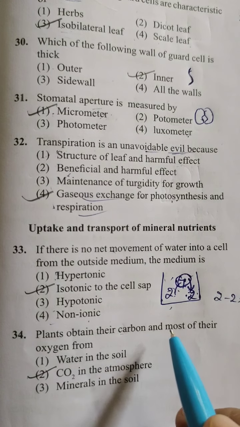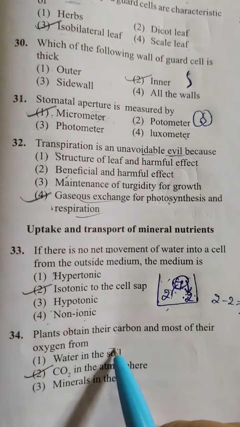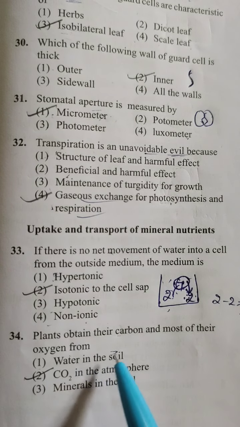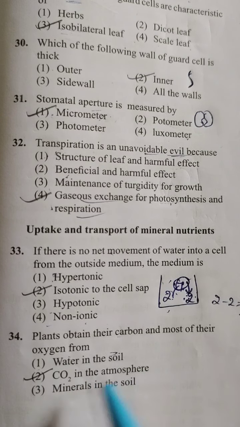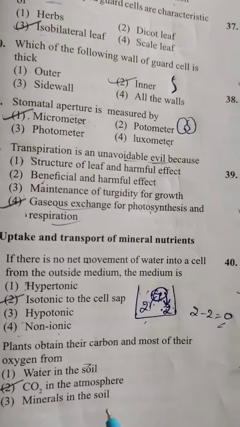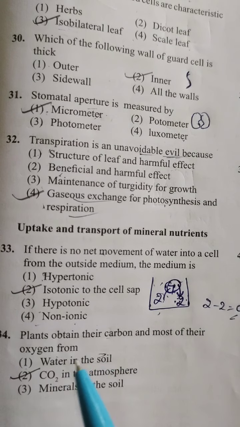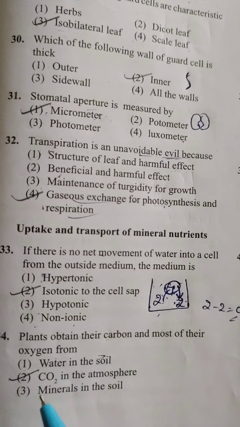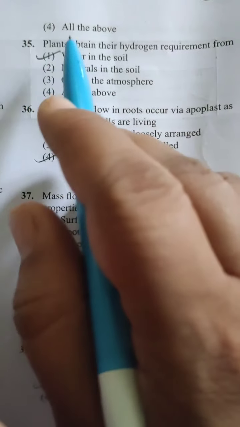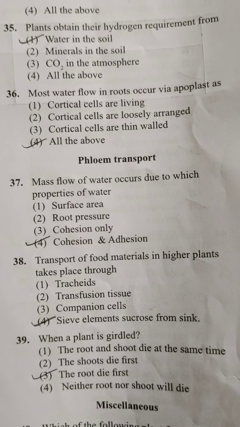Plants obtain their carbon and most of their oxygen from: option 1, water in the soil; 2, carbon dioxide in the atmosphere; 3, minerals in the soil; and the fourth one is all the above. So it will be obtaining from carbon dioxide in the atmosphere. So here it is not the fourth option, but option 2.